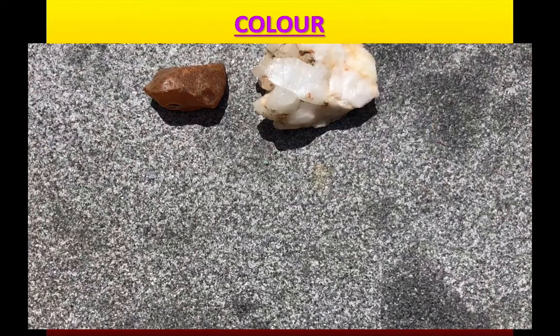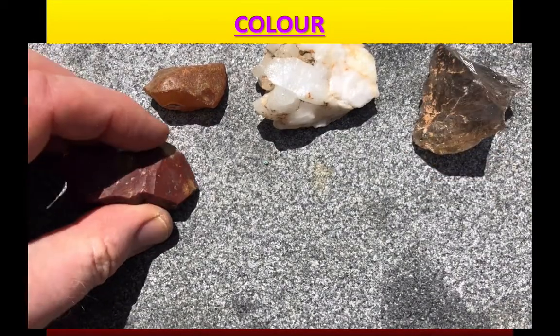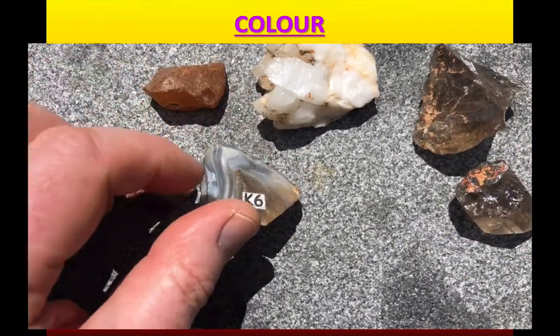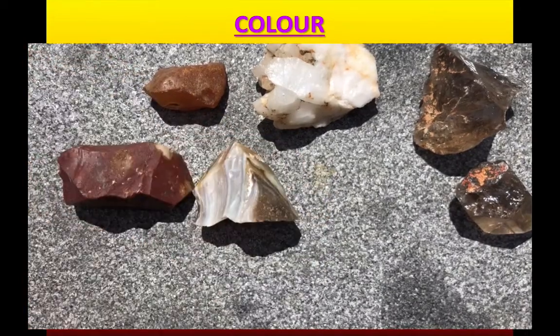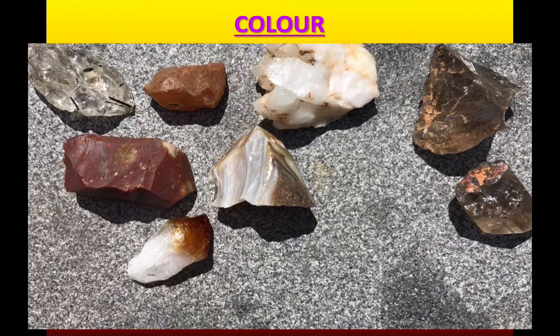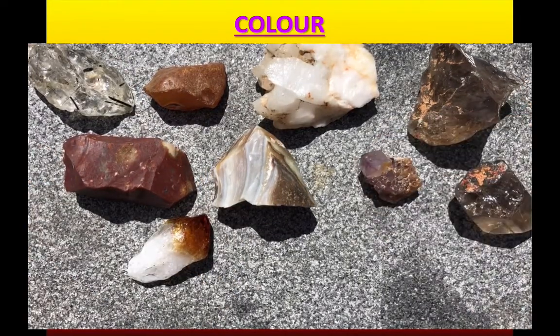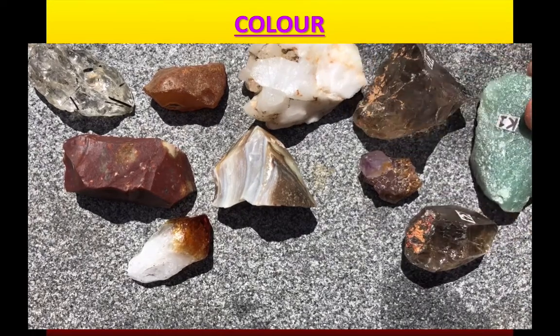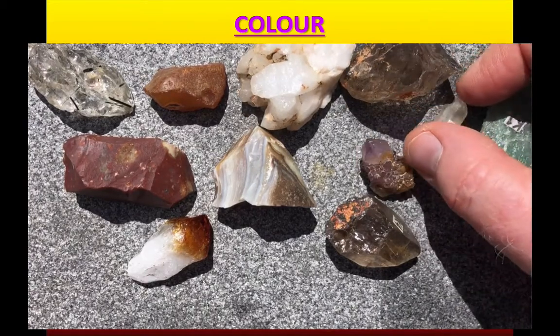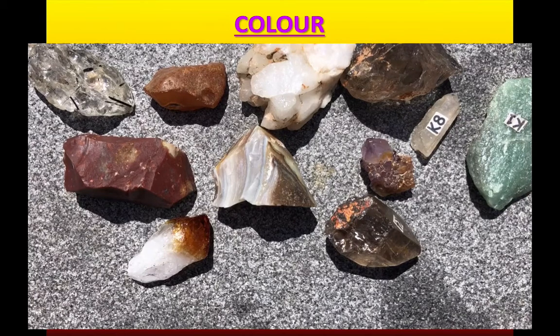If we look at this particular collection, these minerals you can see are different in colour. You see some oranges, yellows, browns, purple, greens, whites, clear. All of these minerals, despite the range of colours that we can see, are all the same thing. This is all quartz. There are different varieties of it.